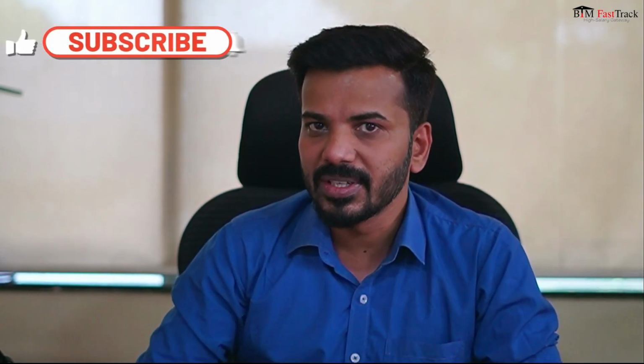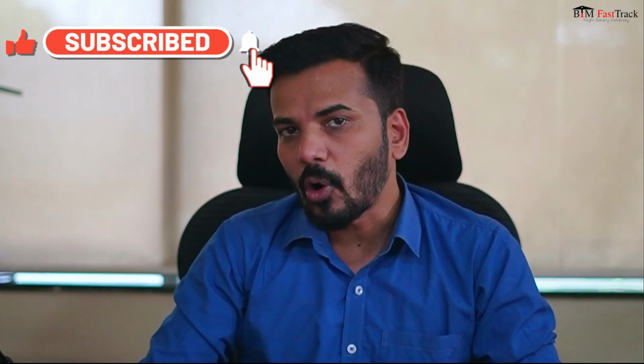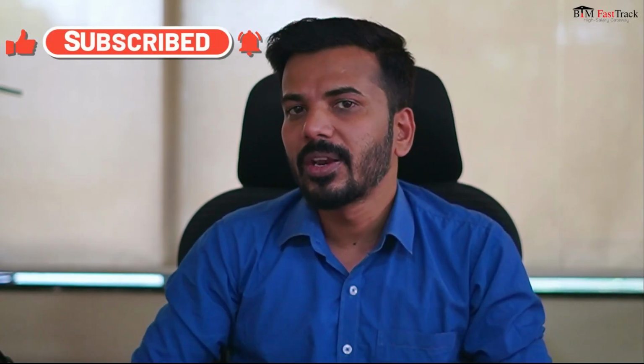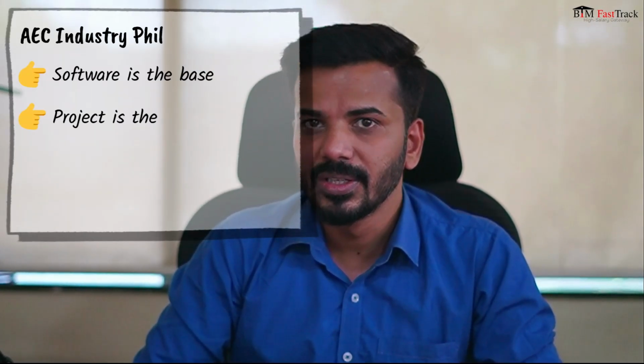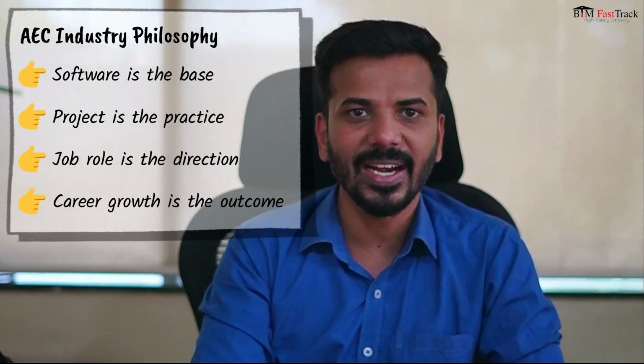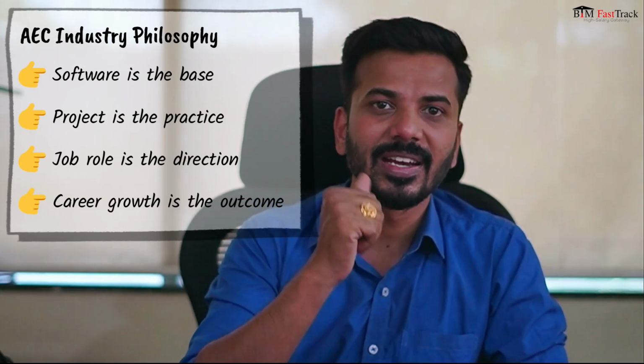So now coming to the practical part, if your skill is strong in Revit structure, structural workflow, coordination, detailing, then you can move into better roles, better responsibilities and better career opportunities. But always remember, growth comes from capability, not just software completion. And this is exactly what AEC BIM industry follows. Software is the base, project is the practice, job role is the direction, and career growth is the outcome. So Revit structure should be learned as a structural BIM career tool, not just a software.